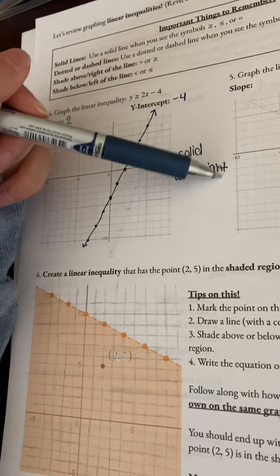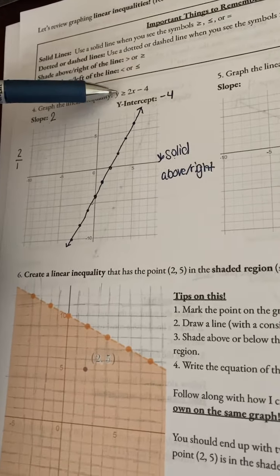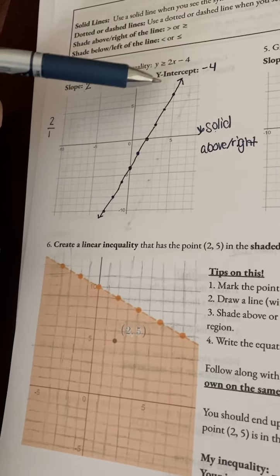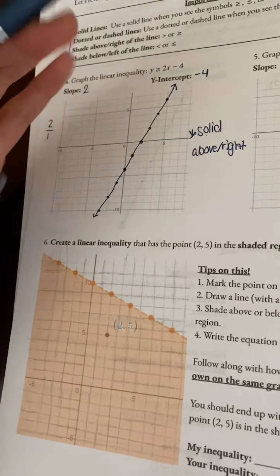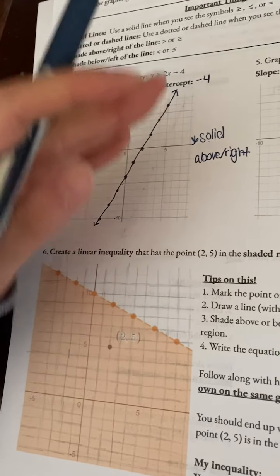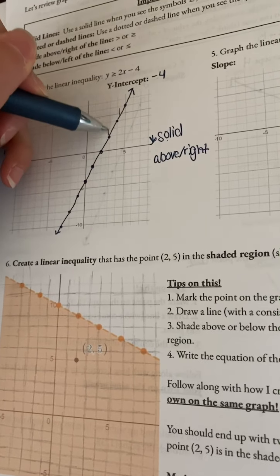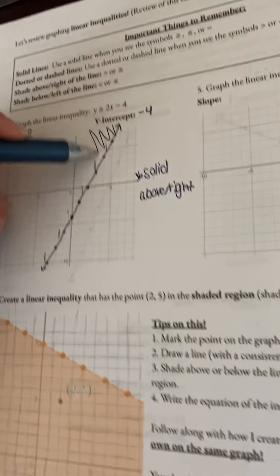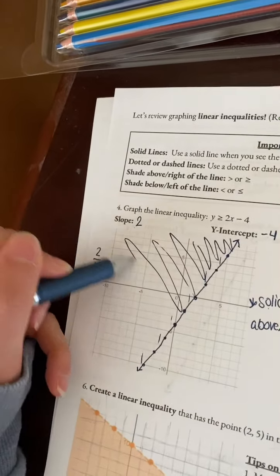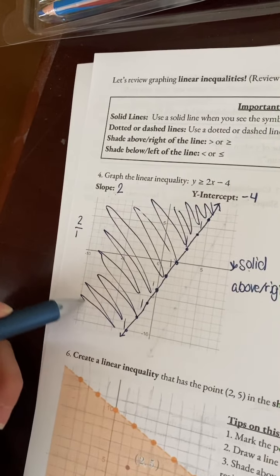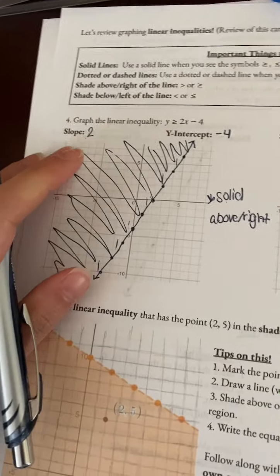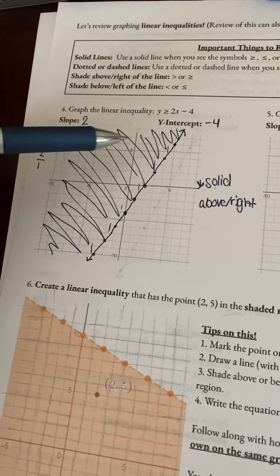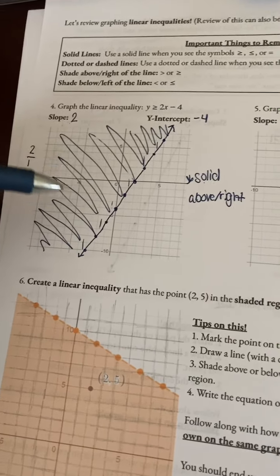Now I want to know how I want to shade, right? So since y is greater than or equal to, we said we're going to shade above or to the right. And so since this is a diagonal line, we want to look for the values that are above, right? And so these are all above that line. So I'm going to shade this entire thing, right? It's important to make sure that we know that all of these values count. Obviously, I didn't do a beautiful job at shading, but as long as you have the idea that this whole section is part of the solution, that's the most important part.